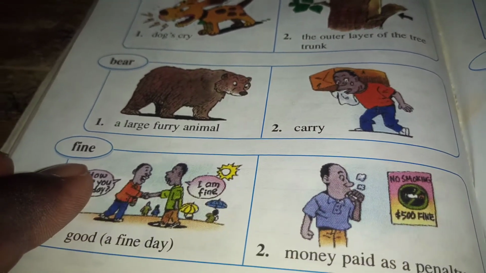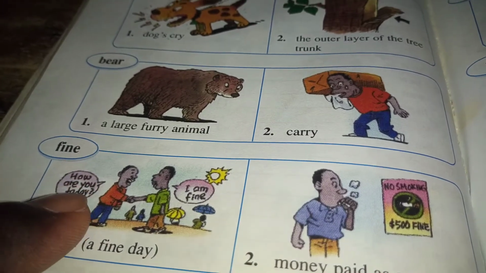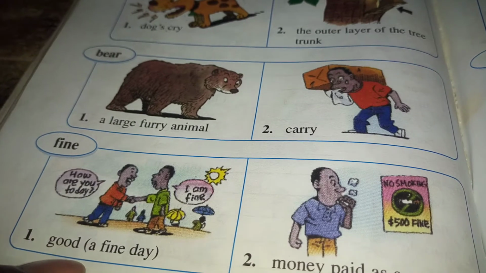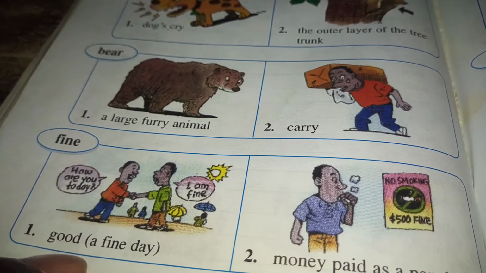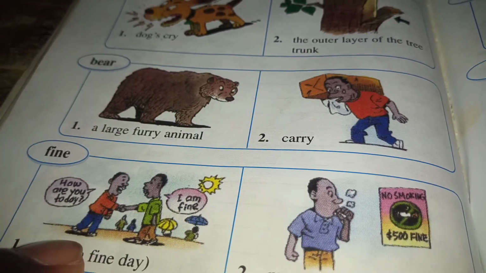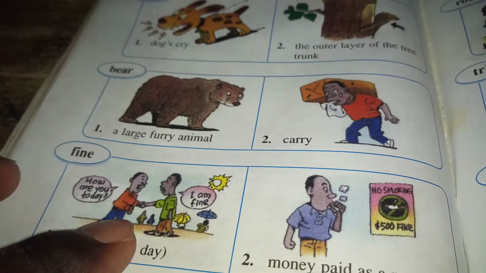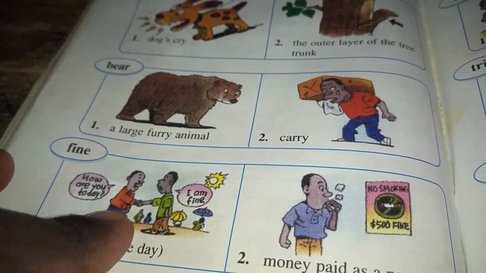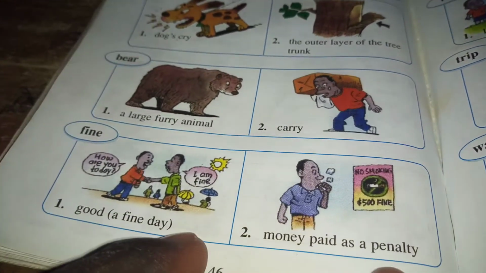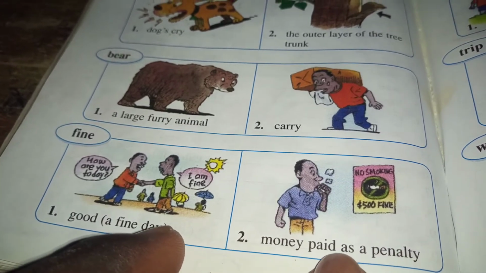And the next word, fine. The fine we said means good. Something is good, this is fine. Your cloth is fine, it means your cloth is good. How are you doing today? I am fine. I am good. I am doing well. And then fine can also mean an amount of money you are to pay as a penalty for something that you have done.